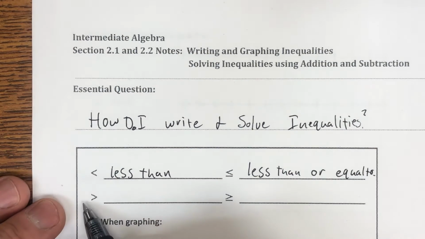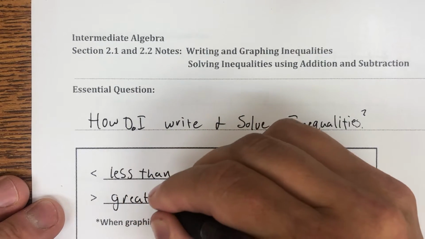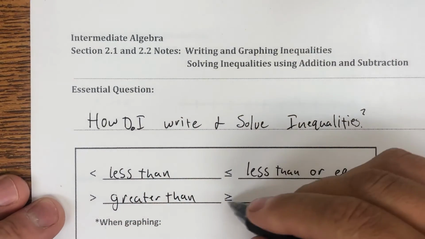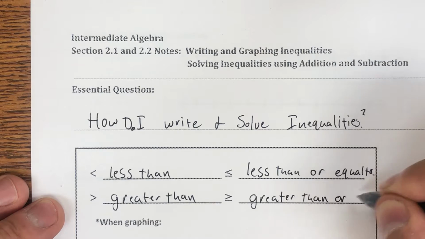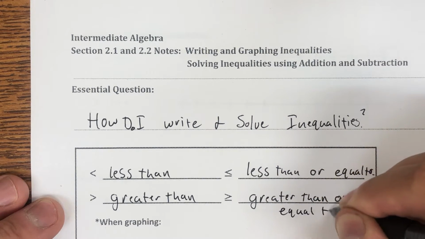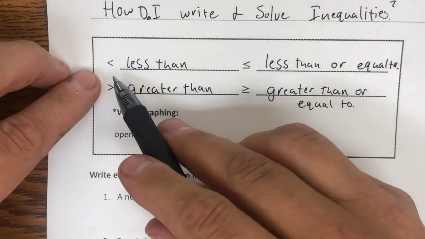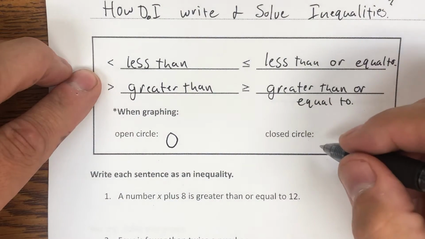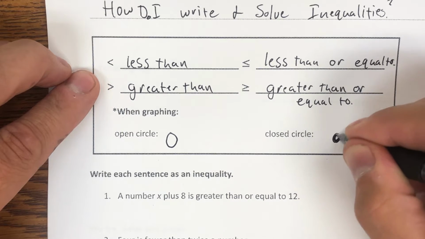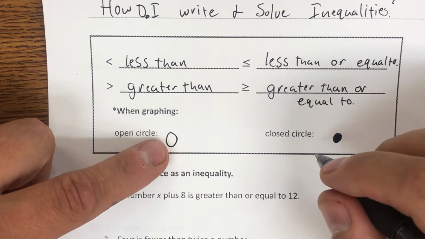All right, and if I read from left to right again, this time Pac-Man's eating over here, so this one would mean the left is greater than the right. And we add the bar, so greater than or equal to. So the bar means it could also be equal. When we graph on the number line, if the sign is just less than or greater than, we use an open circle, so something like this. And when it's or equal to, that solution is also included, so we will use a closed circle, so it will be filled in. Because that is part of the solution. This indicates that it is not part of the solution.